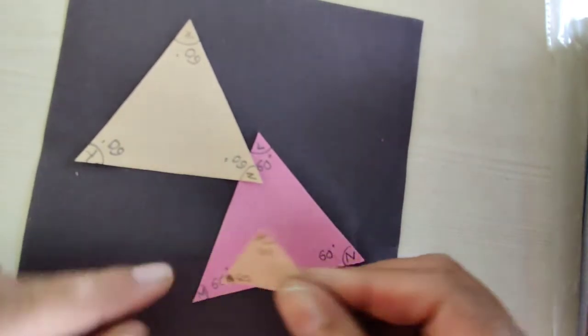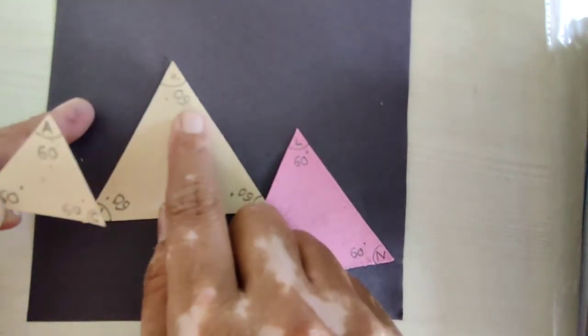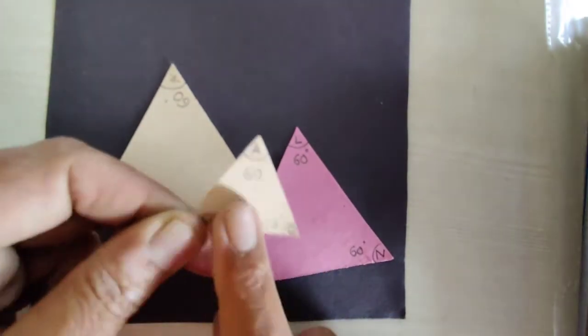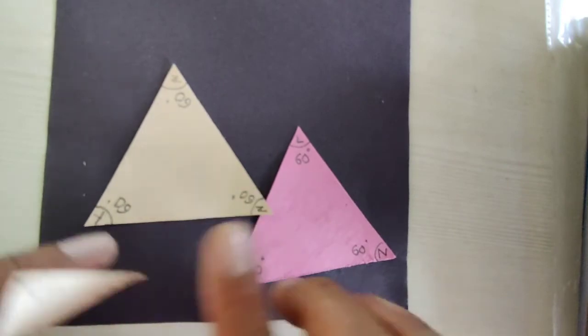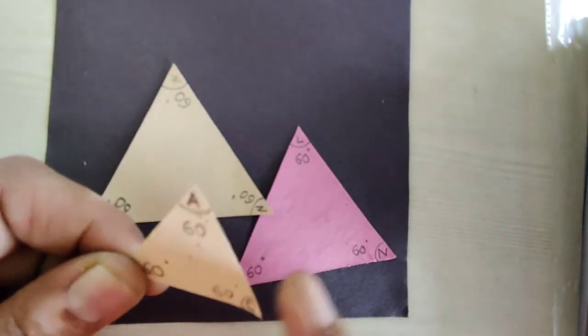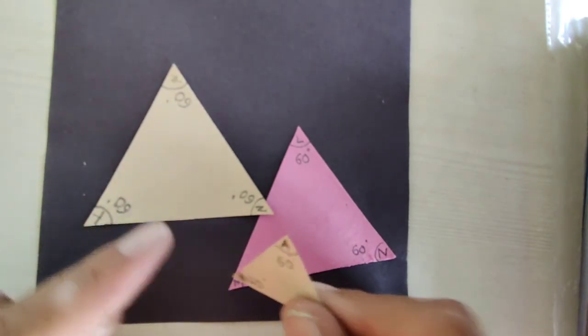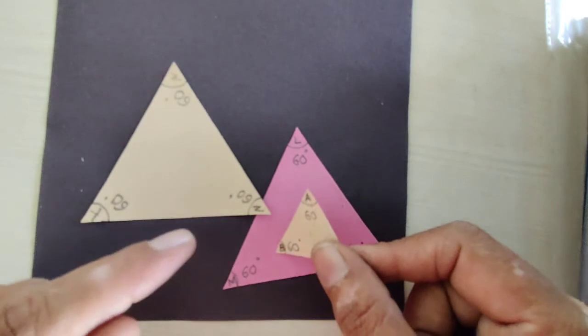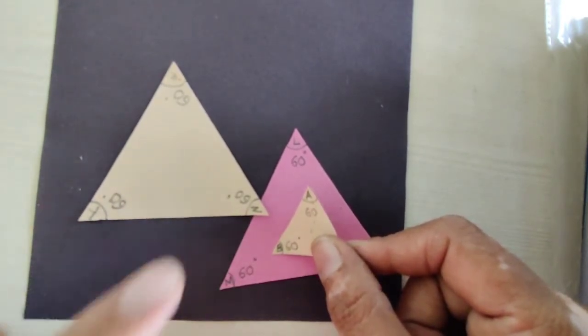So definitely this triangle ABC is similar to XYZ, but this triangle is not congruent to any of these. For congruency, the length of the sides must also be equal and it should overlap exactly. That means it should superpose exactly.